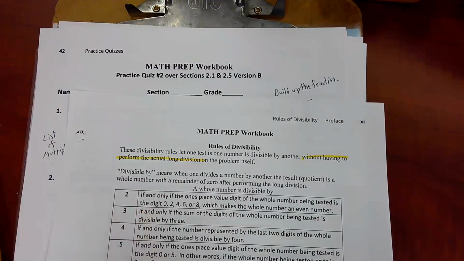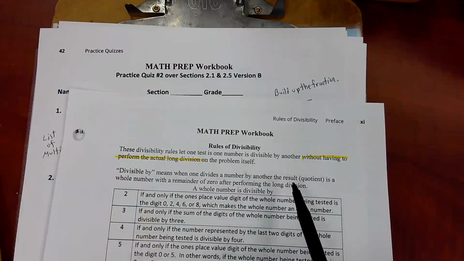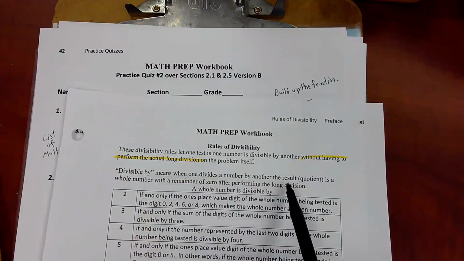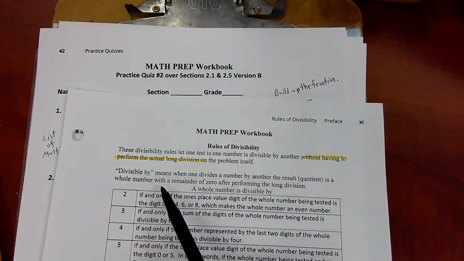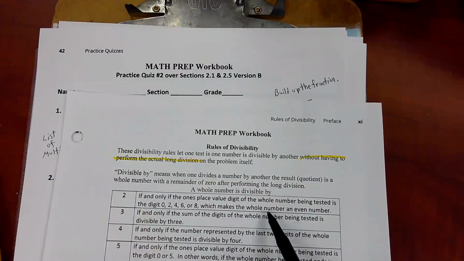Divisible means that when one divides a number by another, the quotient is a whole number with a remainder of 0 after performing the long division.